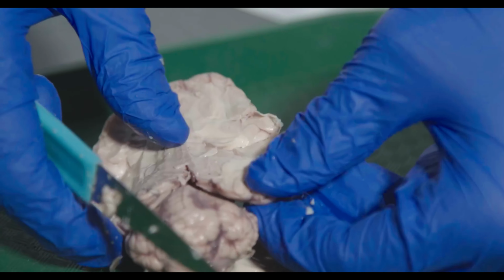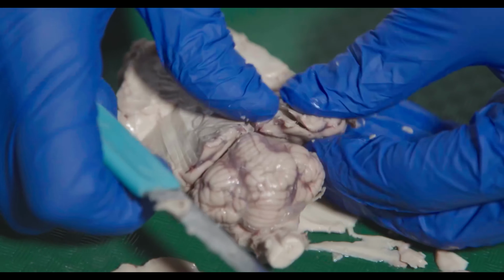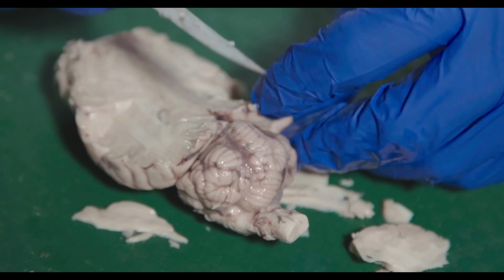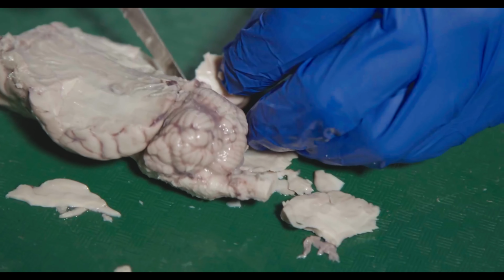So you can start to pull a little bit and cut some of this cortex away. So we can start to dig it out.